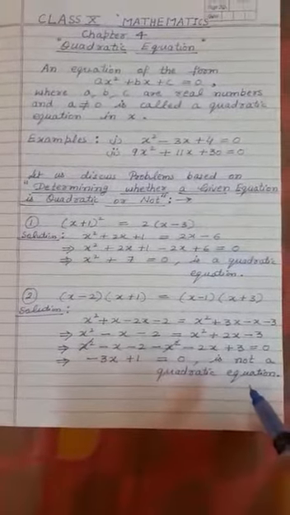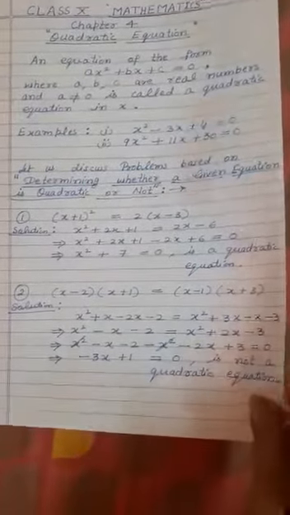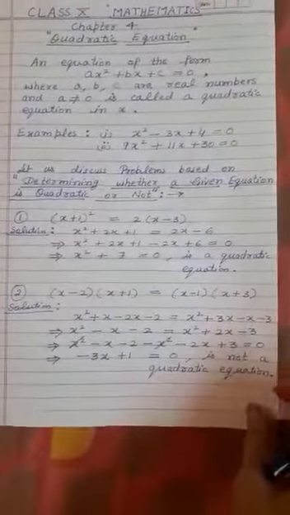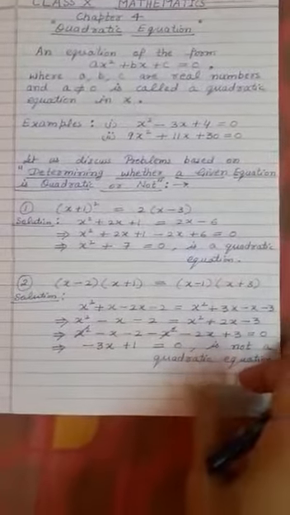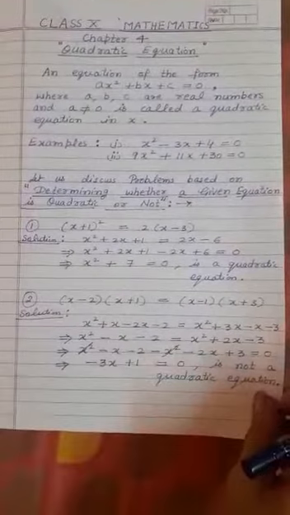So what's the meaning of it? If the order is 2, then it is quadratic. Why we are calling it as equation? Because equal to 0. Quadratic means degree should be 2. Equation means equal should be something.